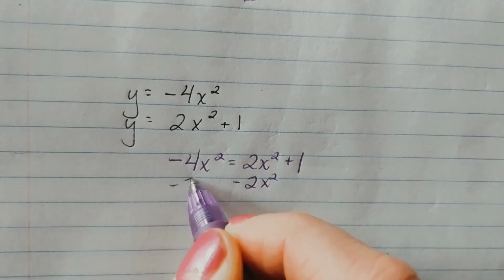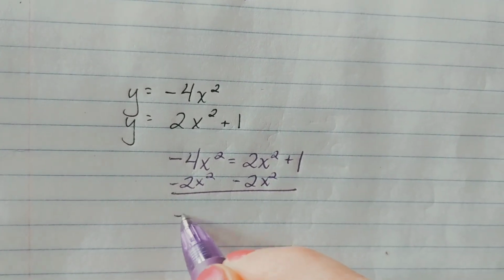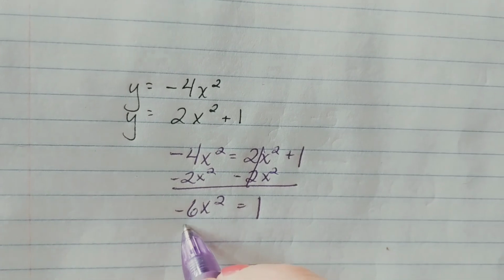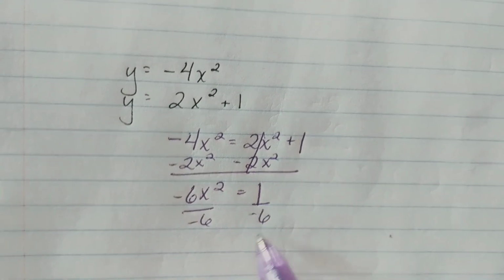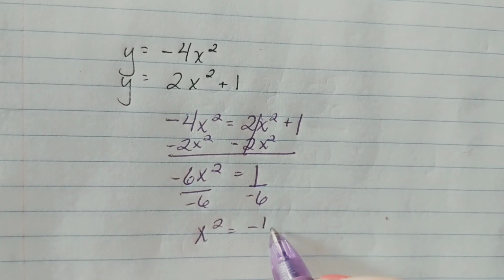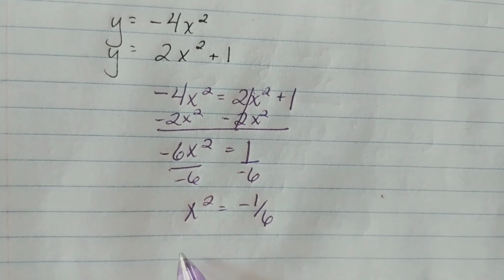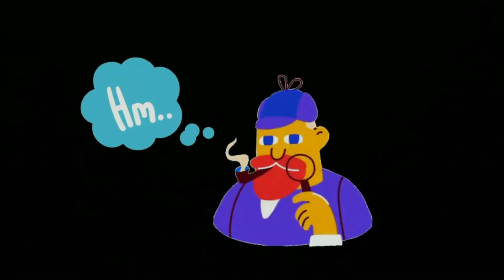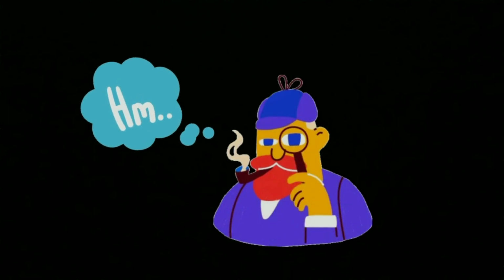Just like lines, parabolas do not necessarily have a point of intersection. Look at the system below. If I set the equations equal and then solve, I come to x squared equals -1/6. Here we've reached a contradiction because a number squared is never negative. So in this case, there are no solutions.